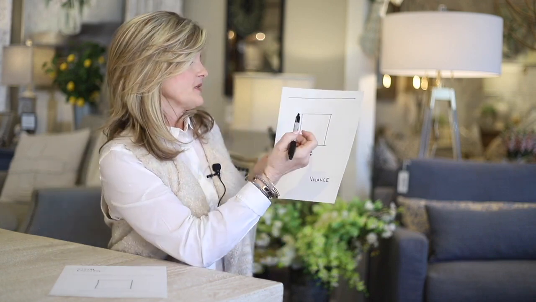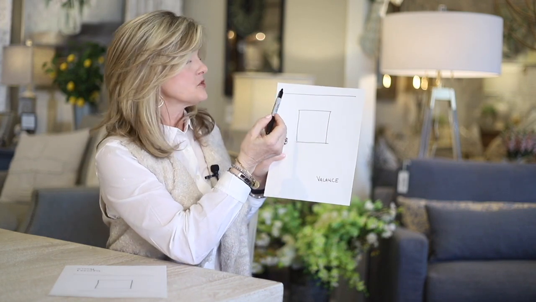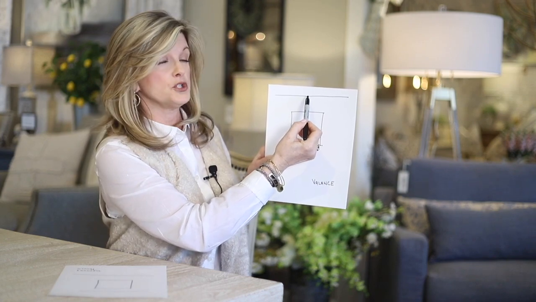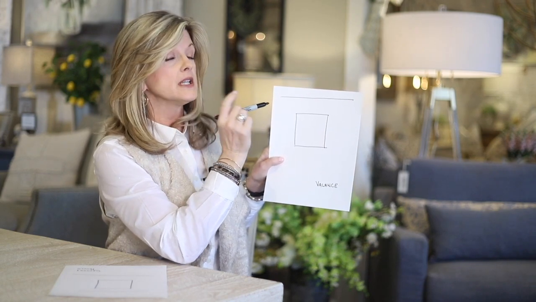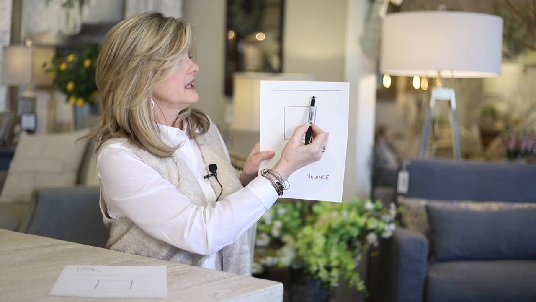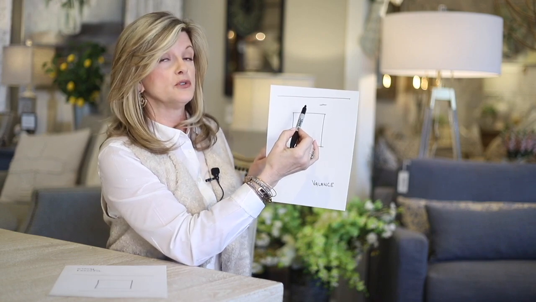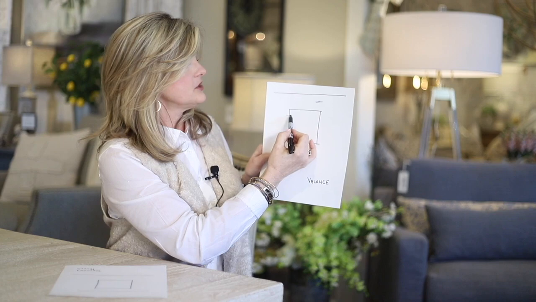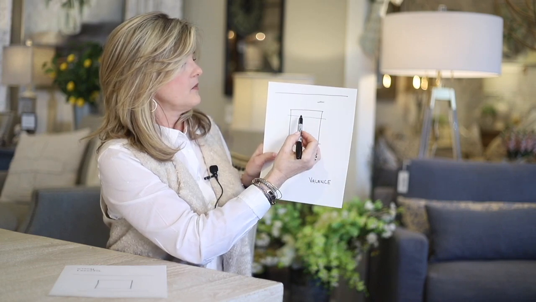I'm going to start with a valance. So say this is your window. Most windows you have a little bit of room from the top of your window to the crown molding or to the ceiling. I personally like to hang a valance a little bit higher because there's two things. It'll give the illusion that your window's a lot bigger than it is. And then I like to come down just a little bit on my window.